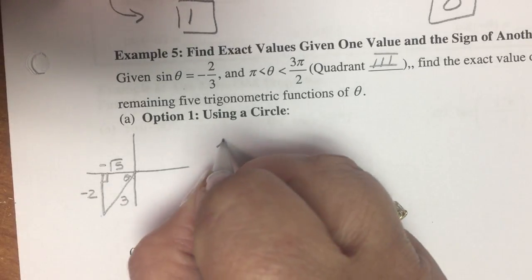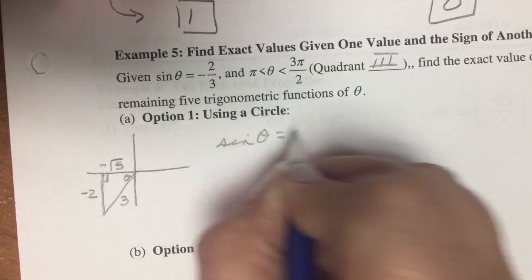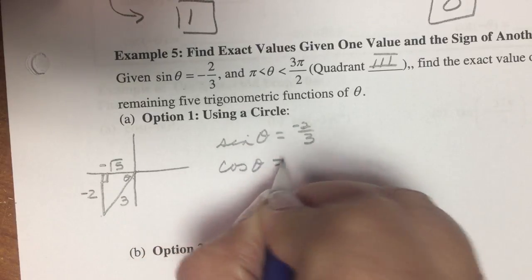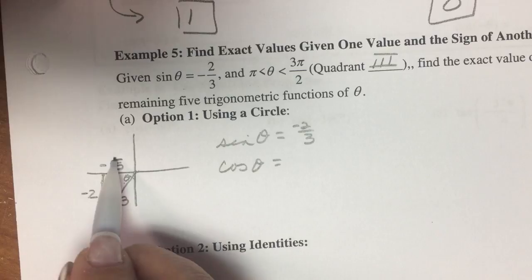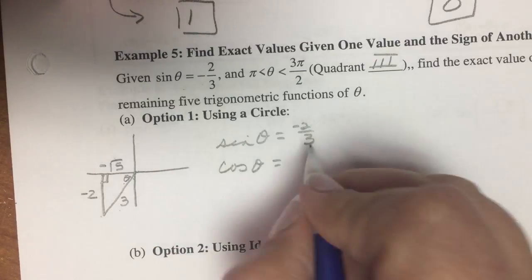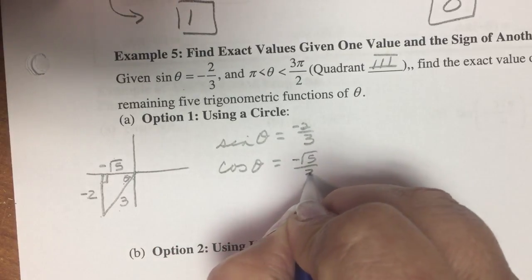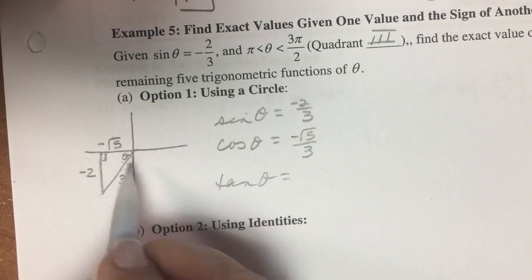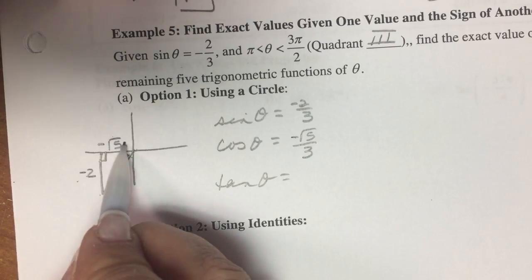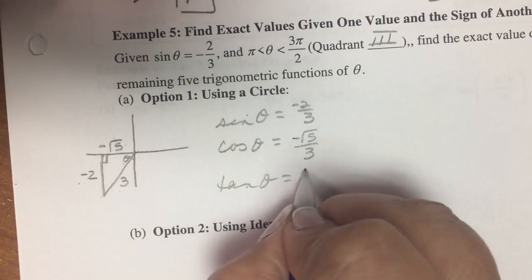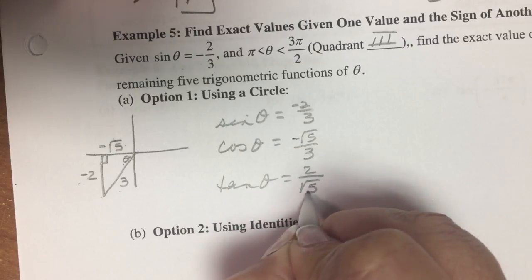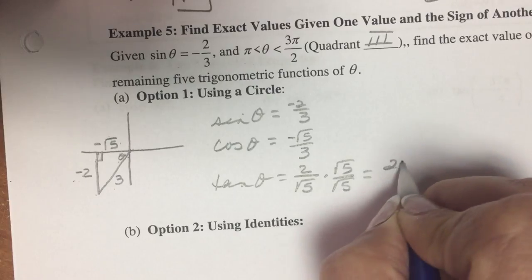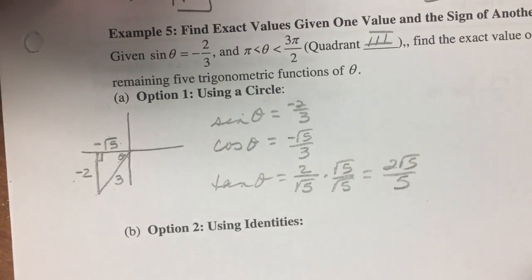So now I can literally just use SOHCAHTOA to find my trig functions. Sine, we already know, is negative 2/3. So what is the cosine of theta? Well, cosine of theta is adjacent over hypotenuse. So that would be negative root 5 over 3. Tangent of theta is opposite over adjacent. So that's going to be positive 2 over root 5. Of course, get the radical out of the basement, and you're going to get 2 root 5 over 5.